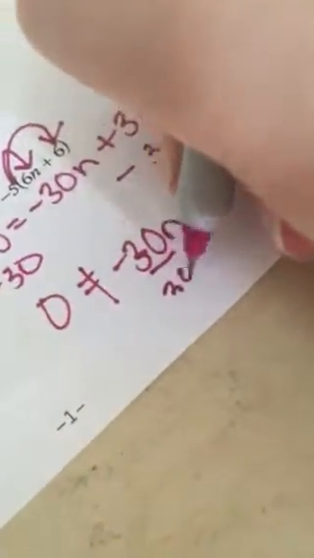Okay, now I'm going to add 30 to both sides. I get 0 over here. I'm left with negative 30n equals 0. And then I'm going to divide by negative 30 on both sides. And I'm left with n equals 0.